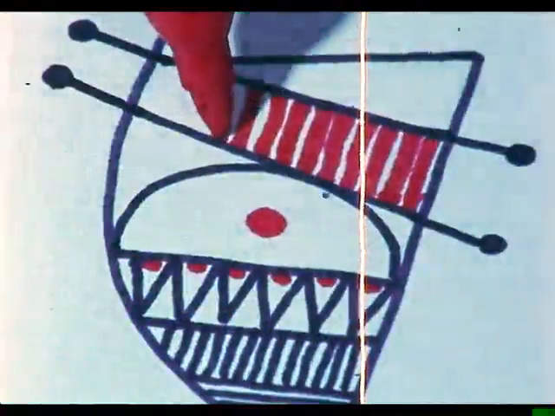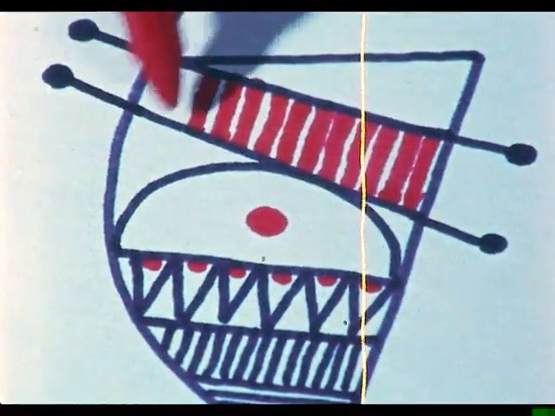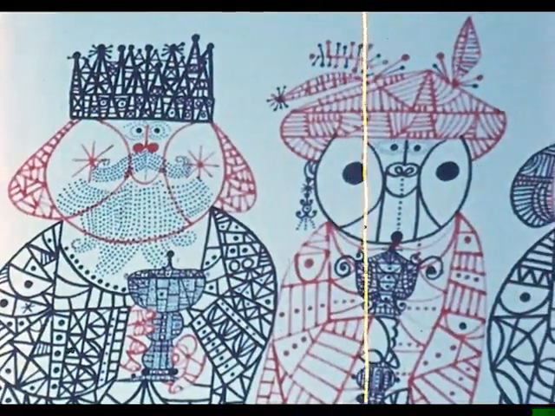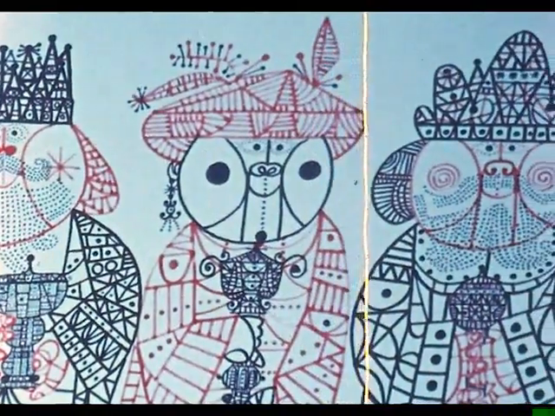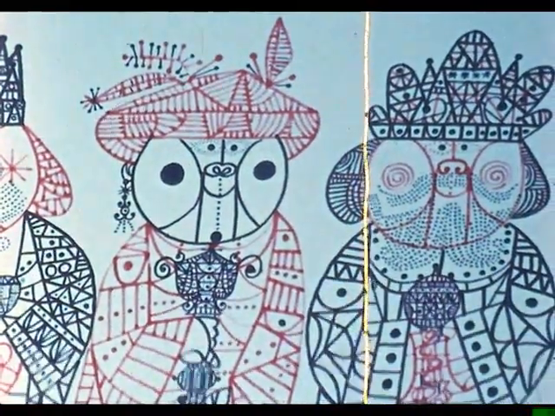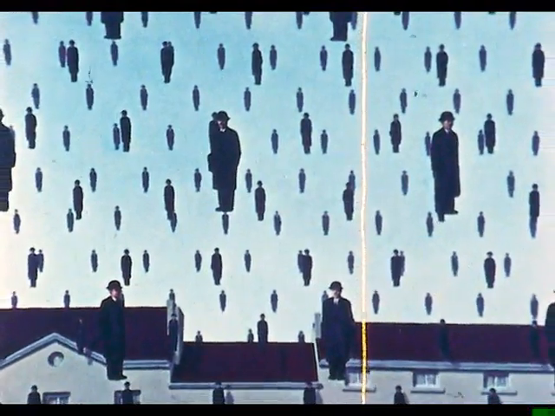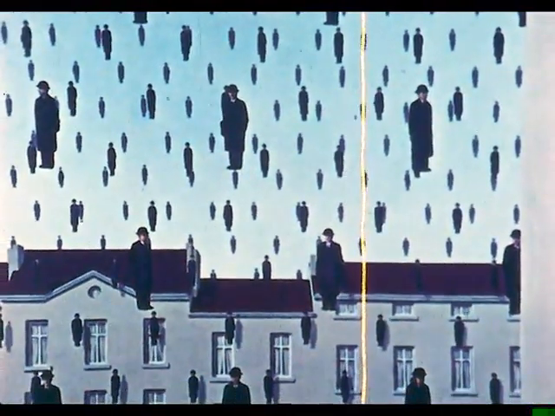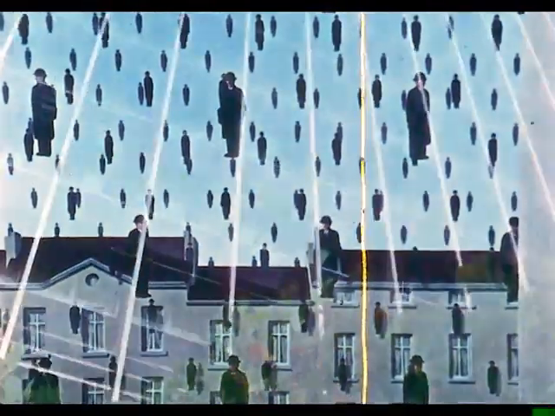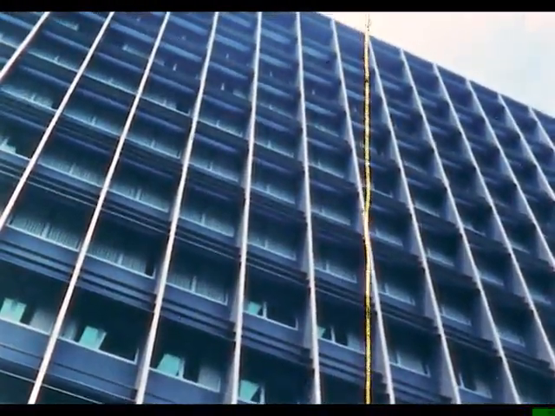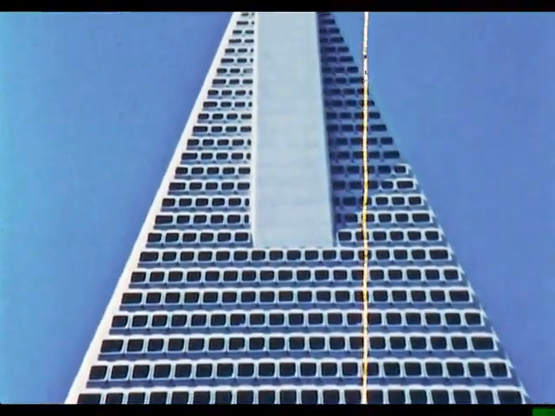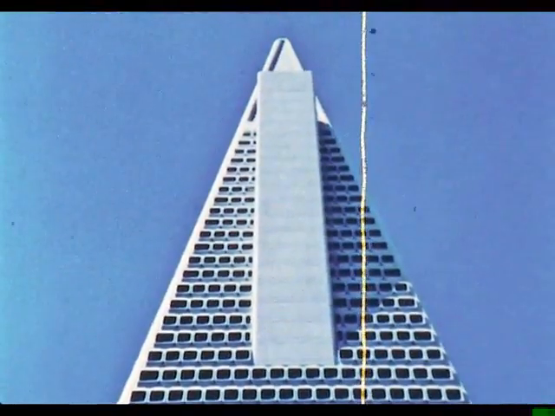Today, pattern is used in a modern way. In architecture, pattern tends to be simpler, bolder, and functional. However, pattern helps us to enjoy many everyday things.